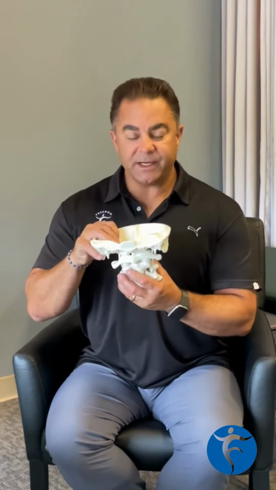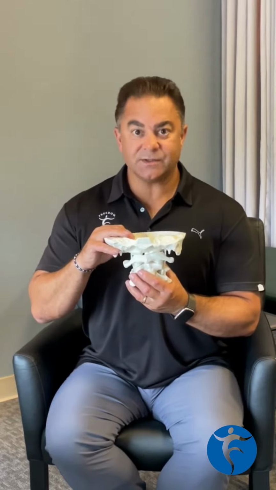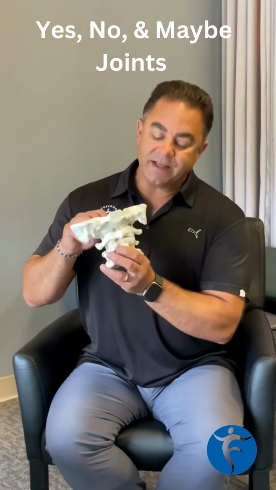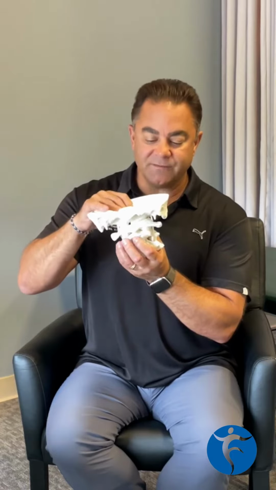And the way I like to explain it to patients, because it's simple, is that we tend to look at your yes joints. So if you nod your head yes, that's going to be how our occiput, the base of our skull, relates to our first cervical vertebra, our atlas. One of the primary movements of that is being able to nod our head forward and backward, a few degrees of movement.